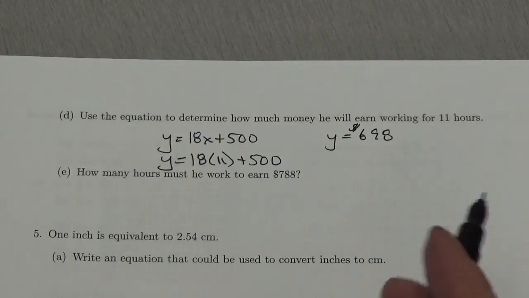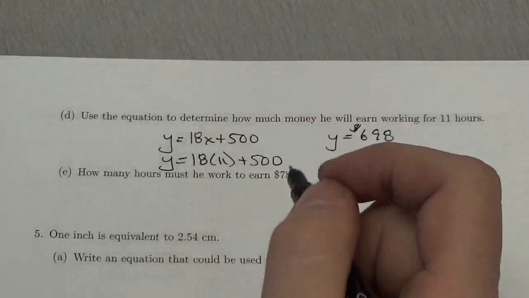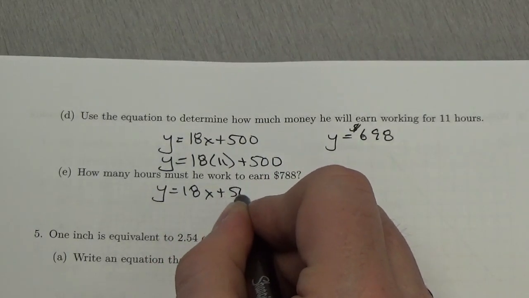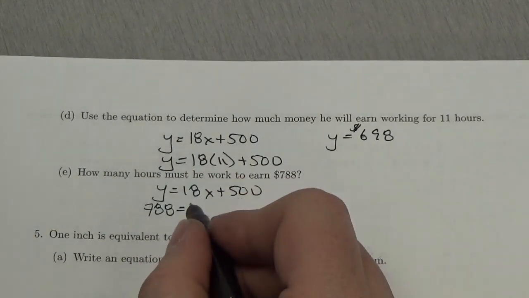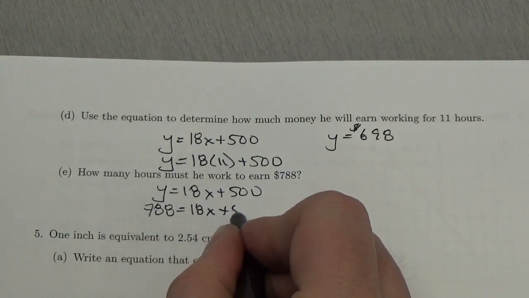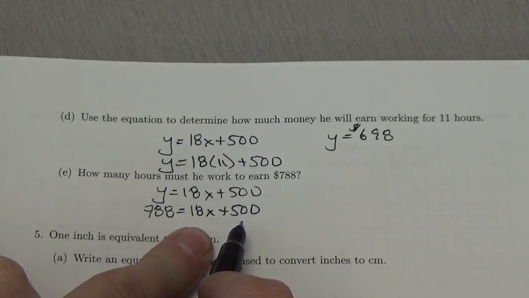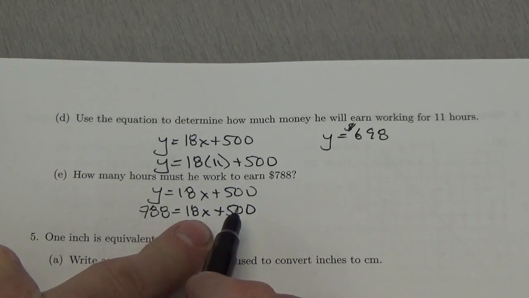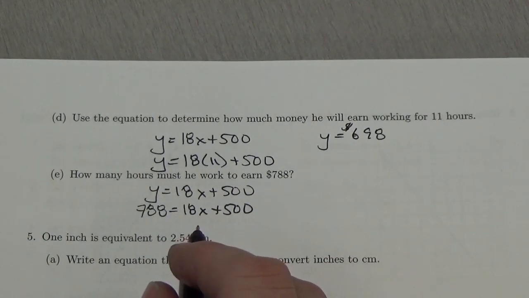Now, you can do this the other way. How many hours must he work to earn $788? Well, again, here's the equation that we've got. If I plug 788 into the y here, because that's the result, that's how much we're paying here, what do I got to do to get the x? Well, there's two terms over on the right-hand side. One has the x, one doesn't. I want to get rid of the one that doesn't. So I'm going to subtract that 500 from both sides.